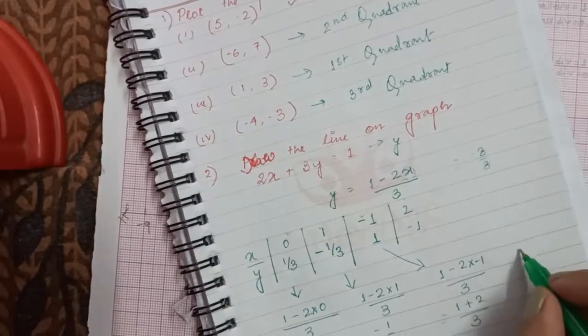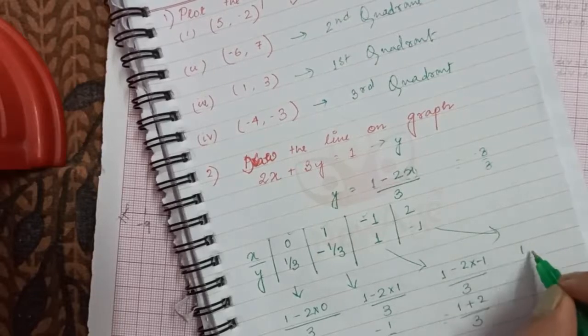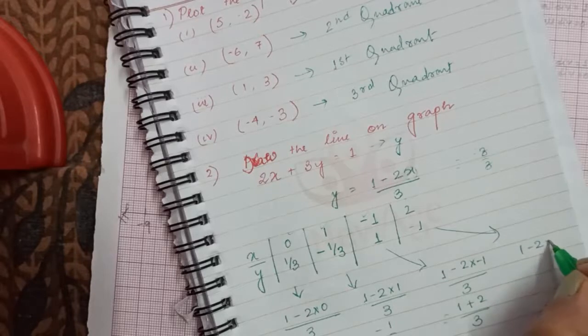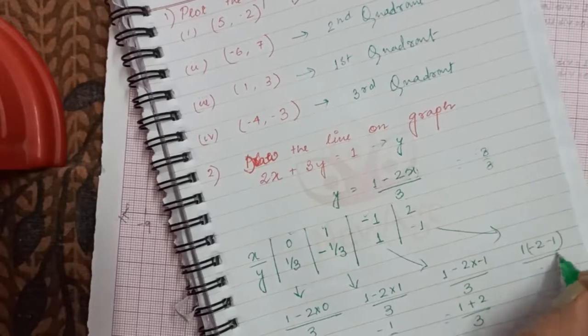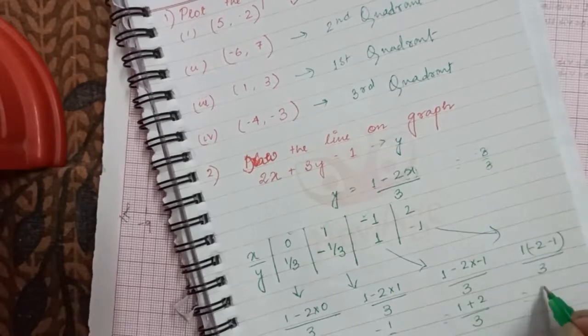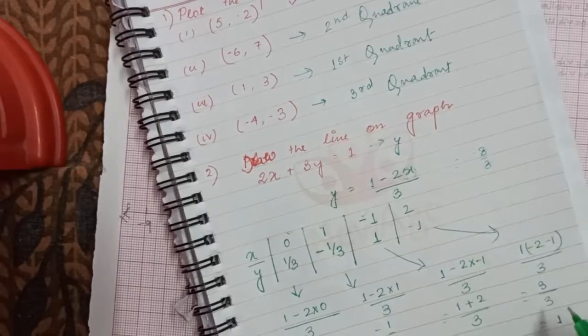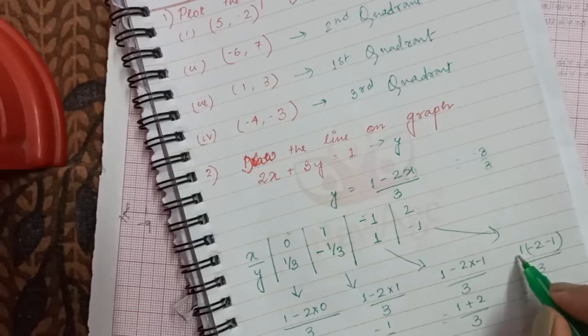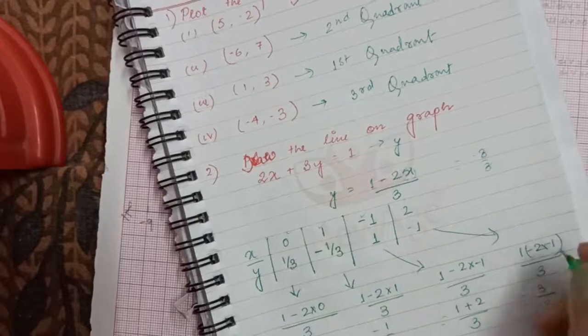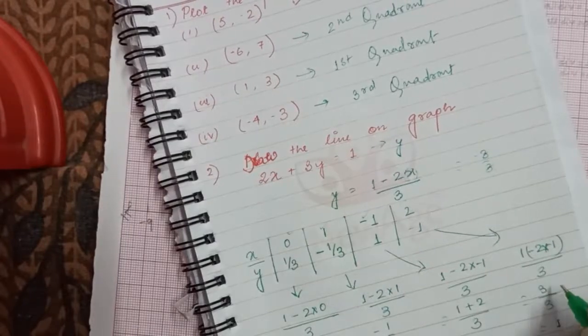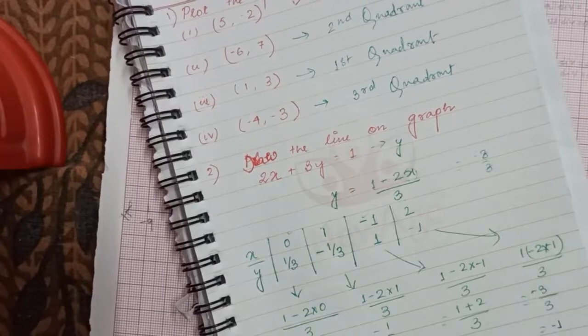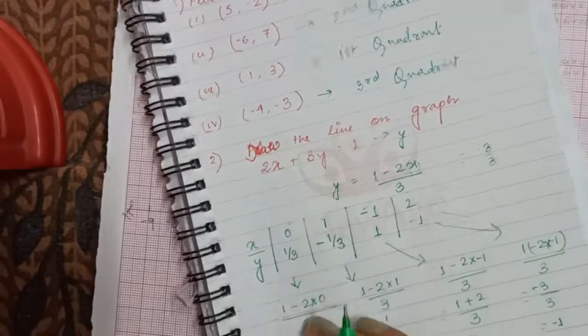And the same way, 1 minus 2 into 2 is minus 3 by 3, which is minus 1. Okay, this is how I have got all the points.